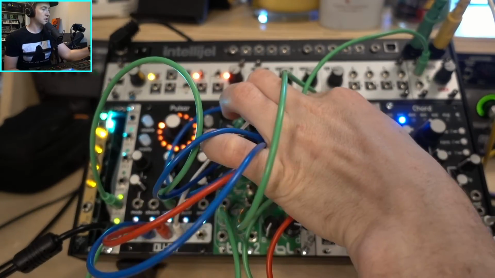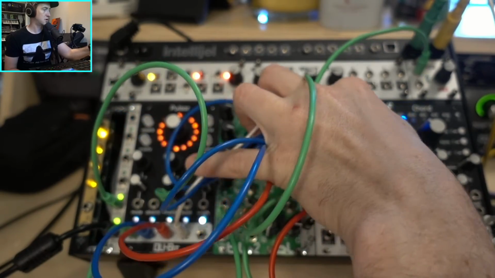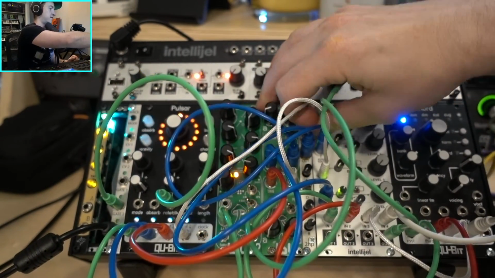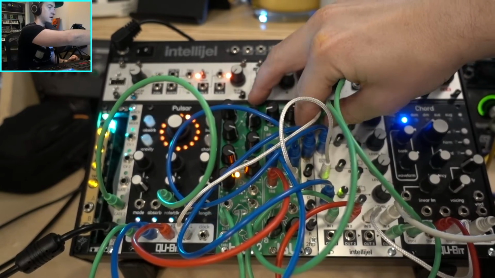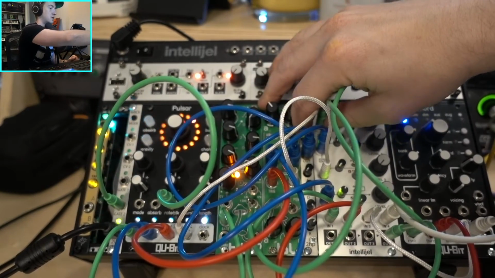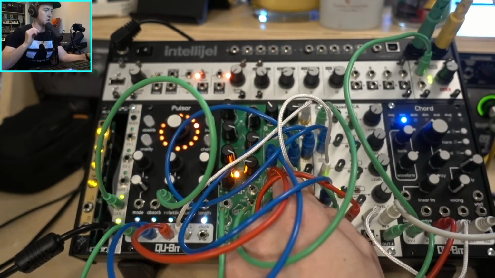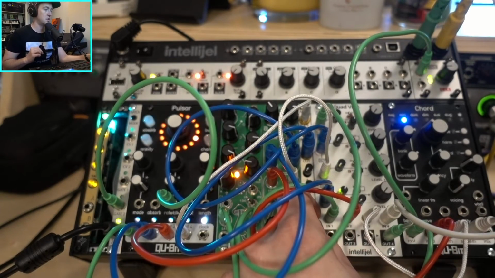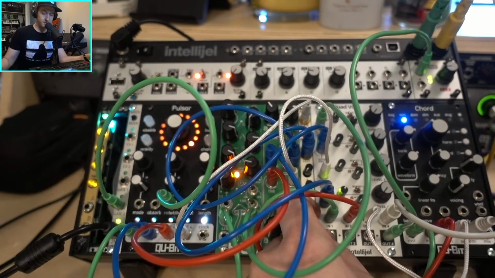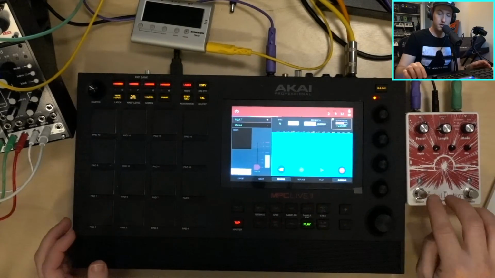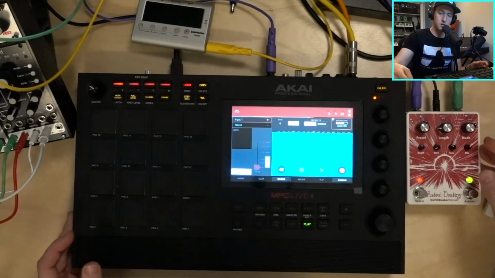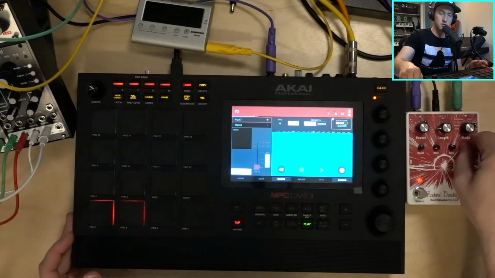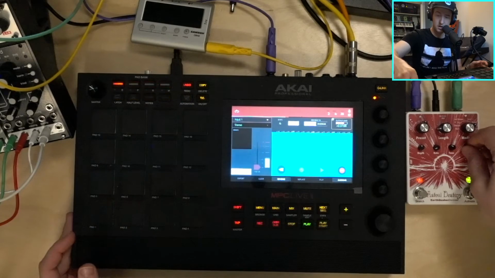Change the range. It's hard to actually move the sea of cables here. Cool. Okay, I think that's pretty neat. Let's see if we can get any reverb on it here. That's just a whole lot of reverb right there.